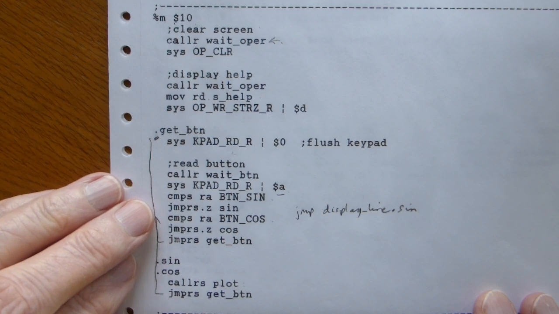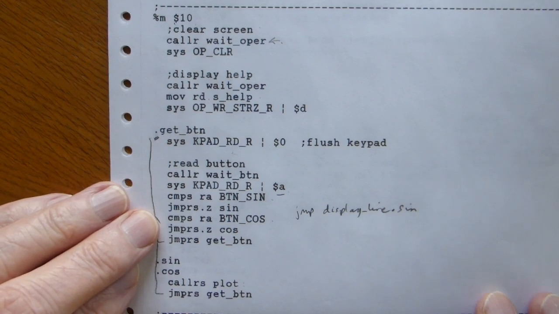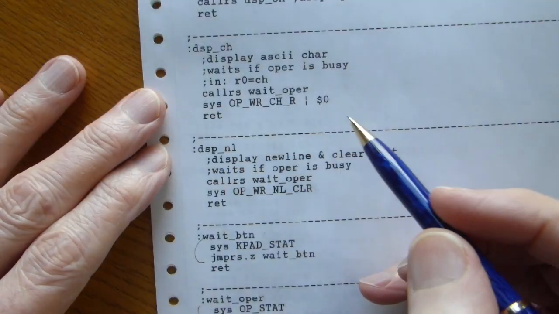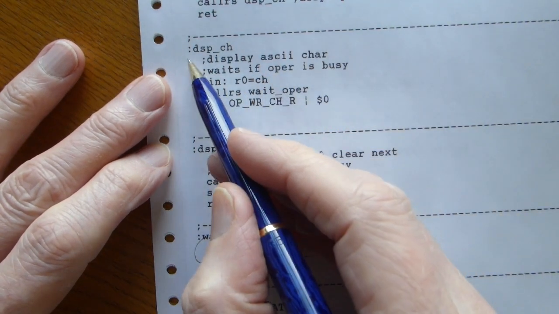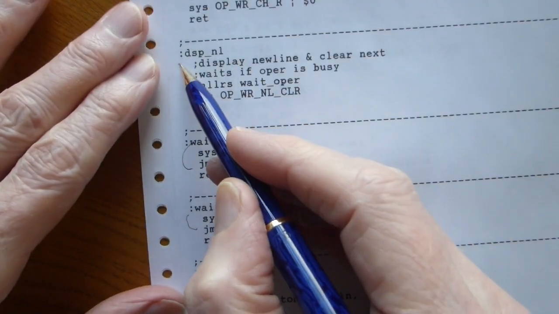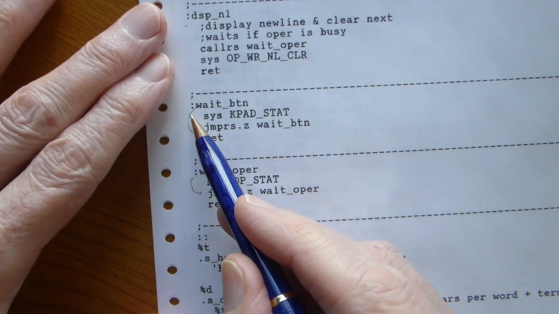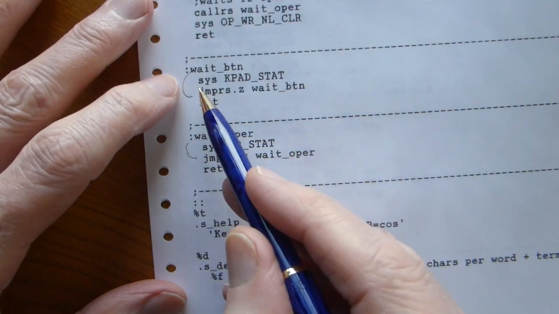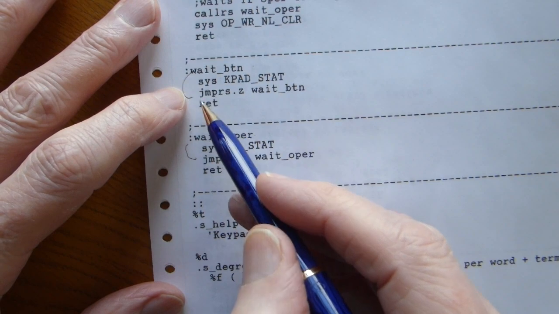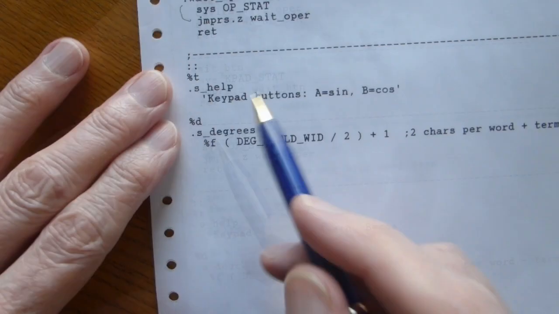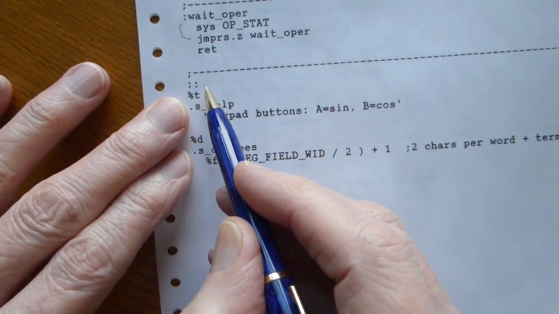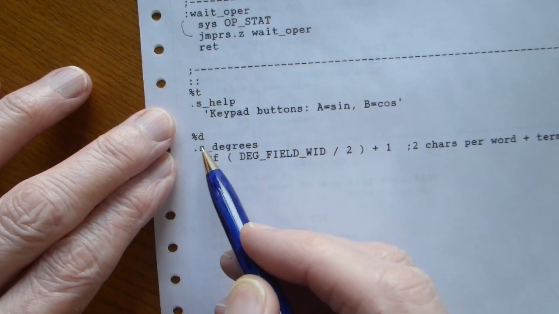Now you can use scopes how you like. My convention is to use scope labels for every subroutine entry point. You may have spotted them already. There's this one here, and wait button, wait oper, even though these don't have any local labels within the routine. And finally, clear the scope right at the end for the data labels. Okay, back to the plot.